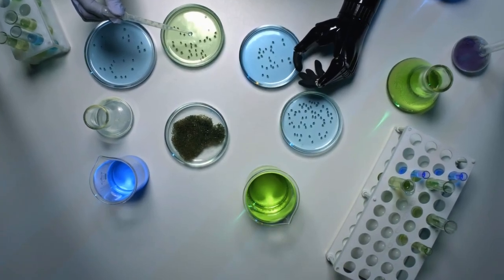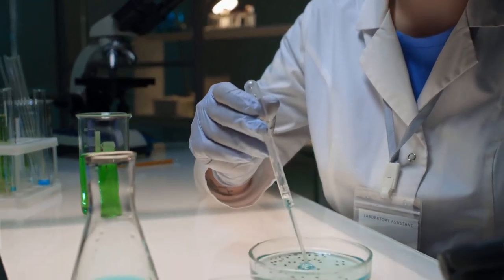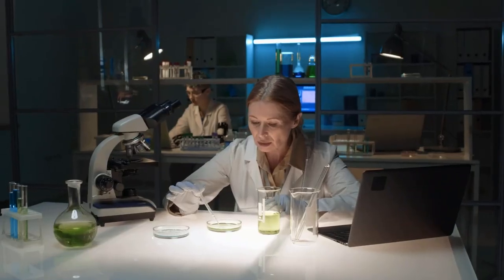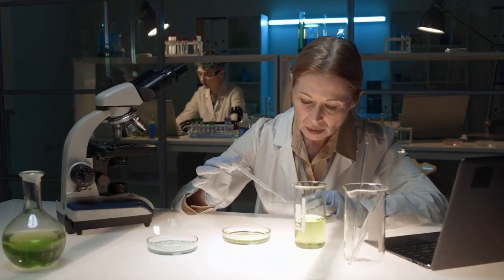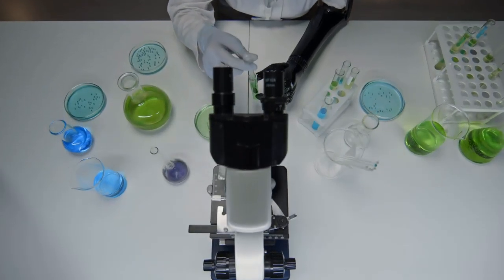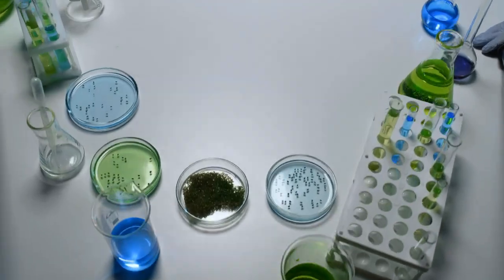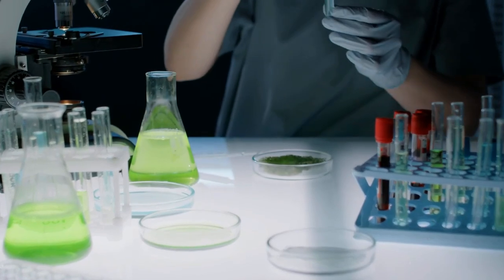1. Selection of plant material. The right plant species and tissue must be chosen based on the desired secondary metabolites. For example, Catharanthus roseus is selected for alkaloid production, specifically vincristine. 2. Establishment of aseptic culture. The plant material is sterilized to prevent microbial contamination. This is achieved through surface sterilization using agents like ethanol or sodium hypochlorite.